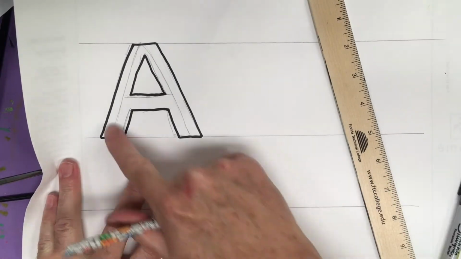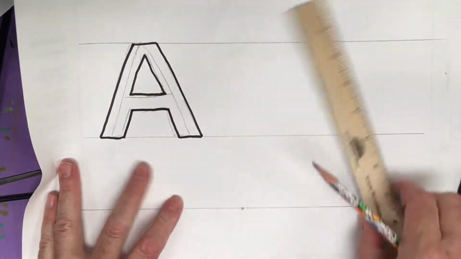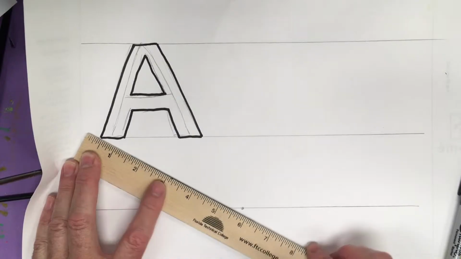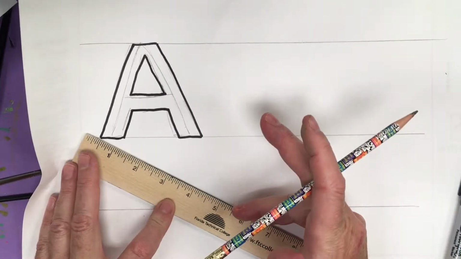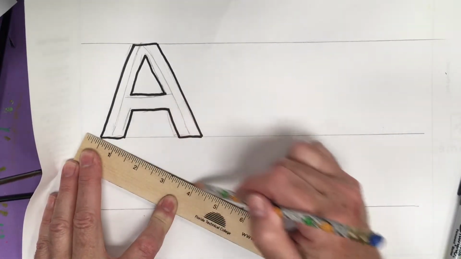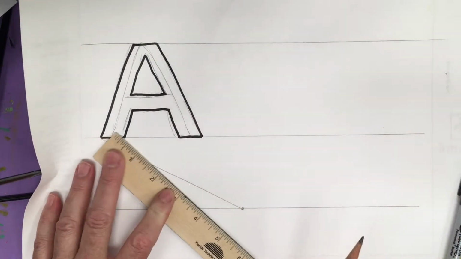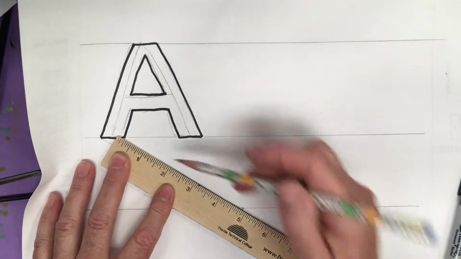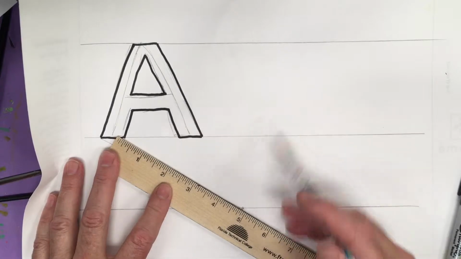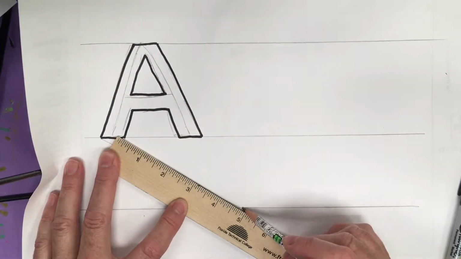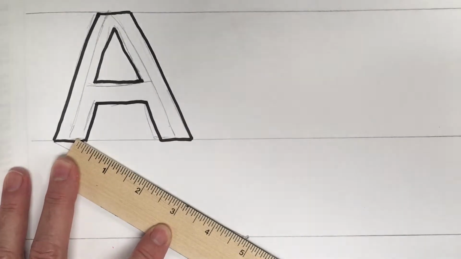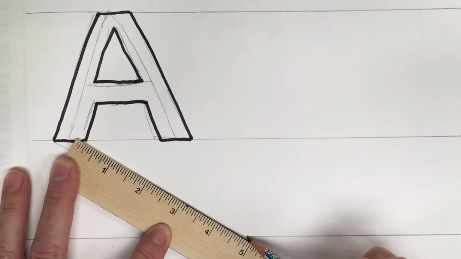So what I do is, the corners of my letter are going to be drawn back to my vanishing point. So every corner comes back. You want to line it up exactly to the dot.